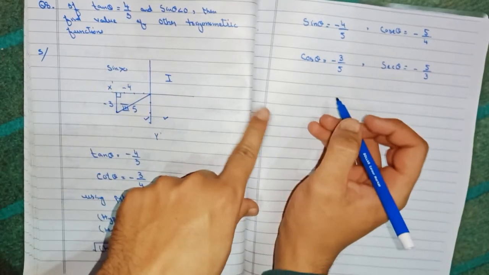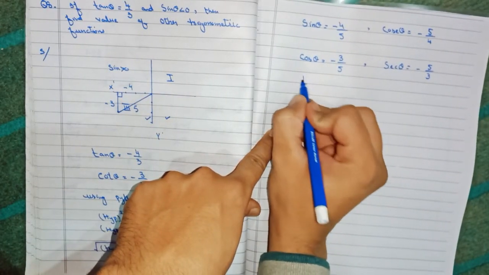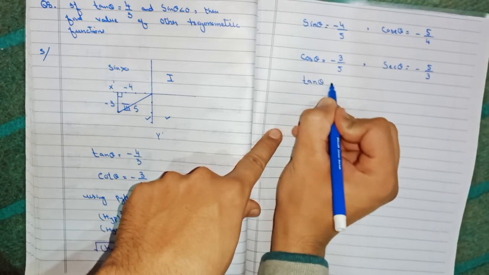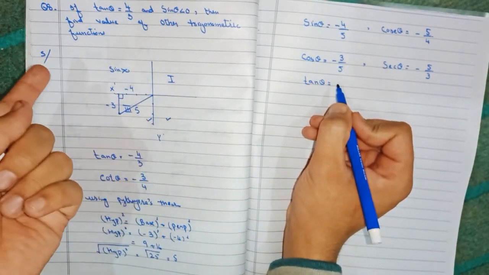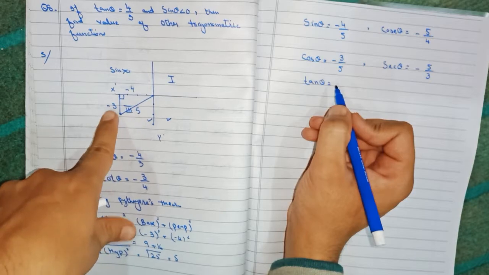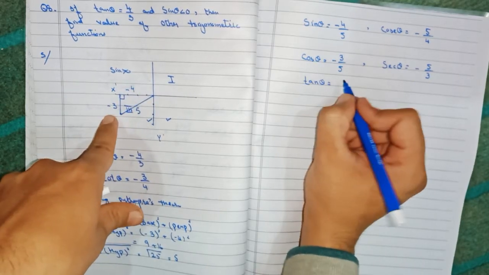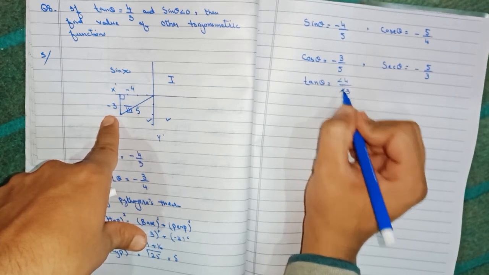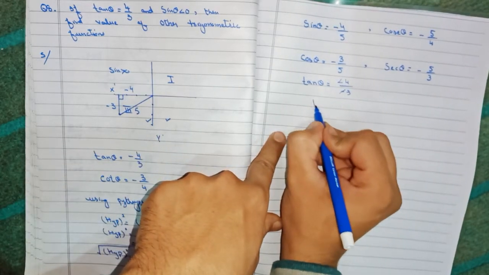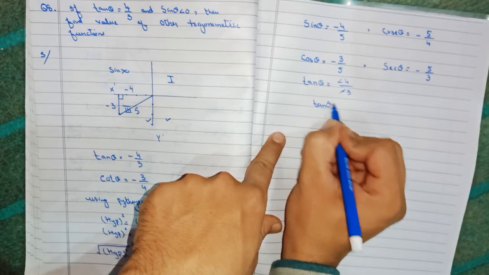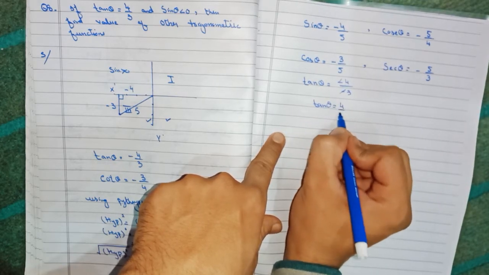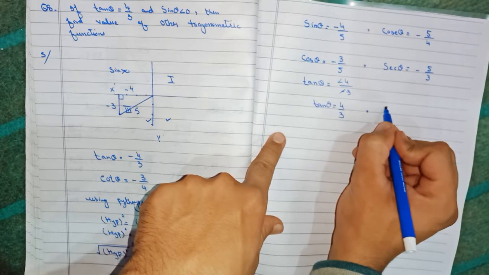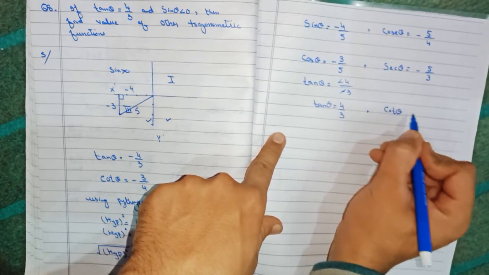Now next we have to find the values. Tangent theta will again be 4 over 3, it is positive. Tangent is perpendicular over base, -4 over -3, so tangent theta equals 4 by 3, and its reciprocal cotangent theta will be 3 by 4.